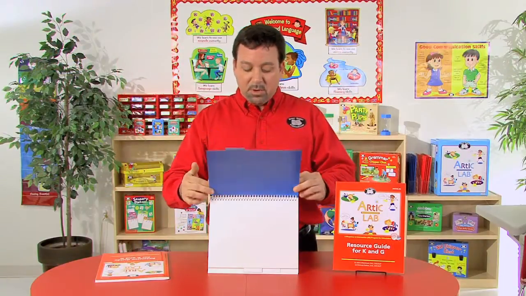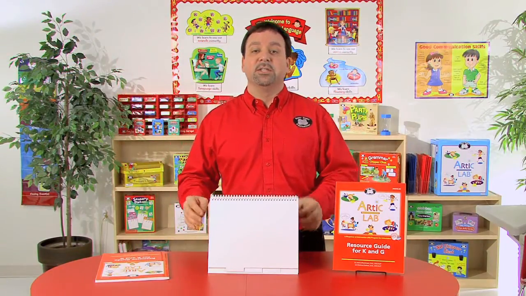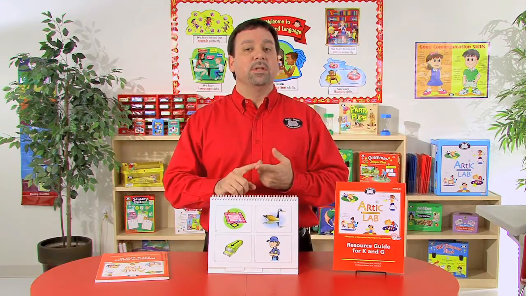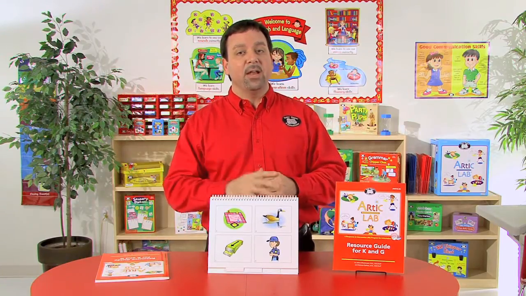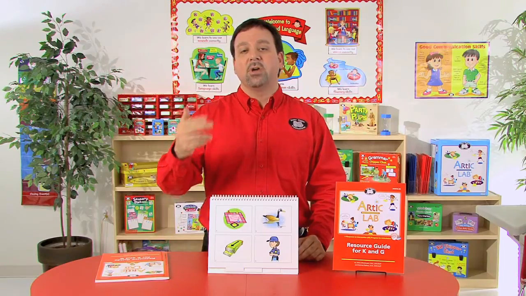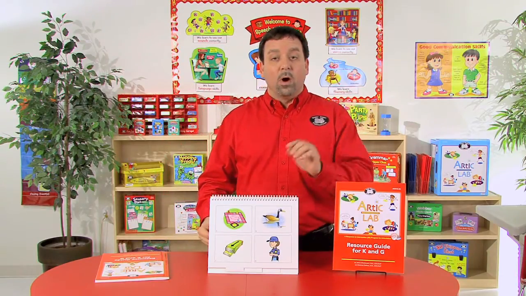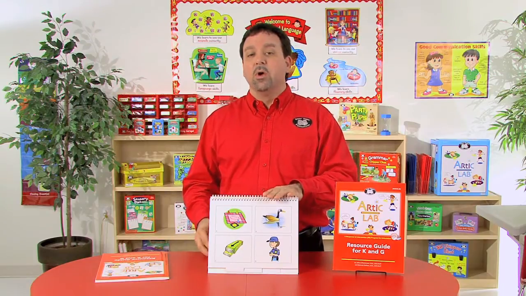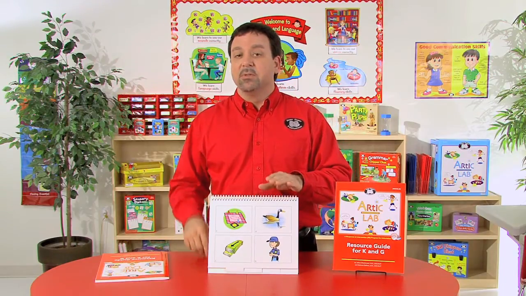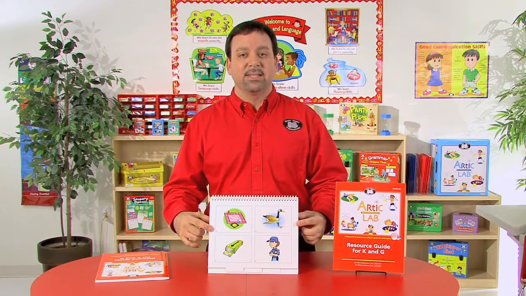Now, once we've done that for the K sound, we can move on over and now start targeting the G sound. Once again, we'll do this in initial, medial, and final position of words, also targeting that G sound in sentences. Also included with the stimulus easel, we're going to have a post-test. That way we have the pre-test for our baseline.